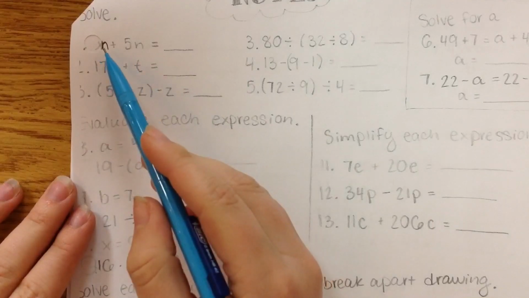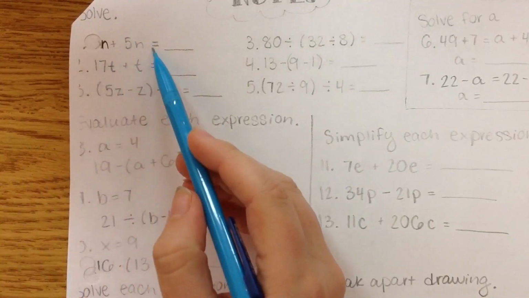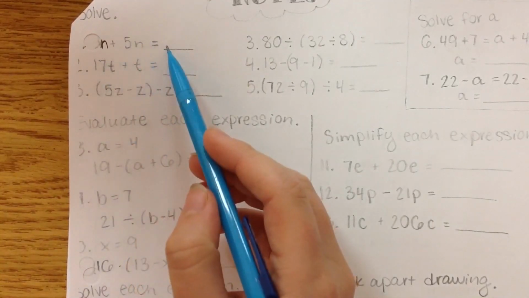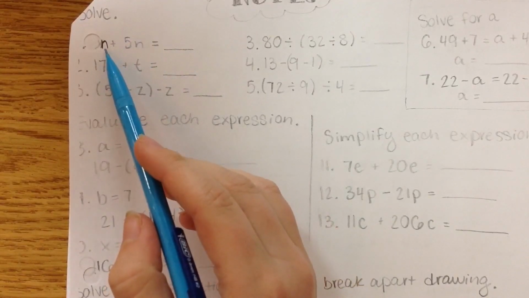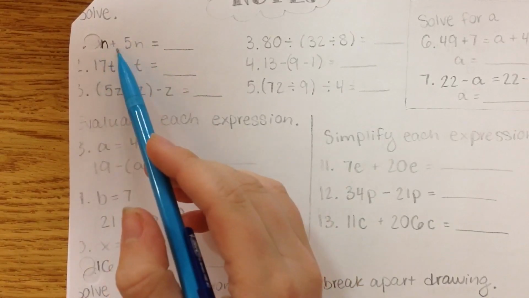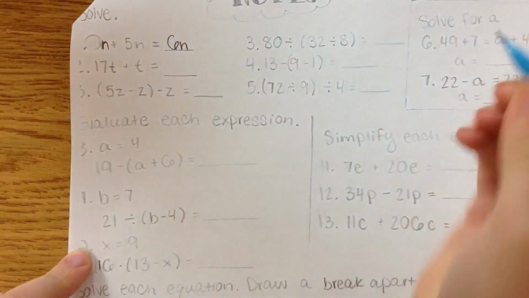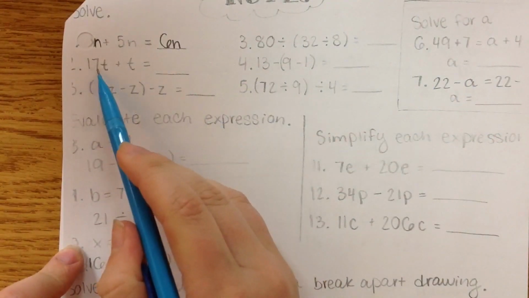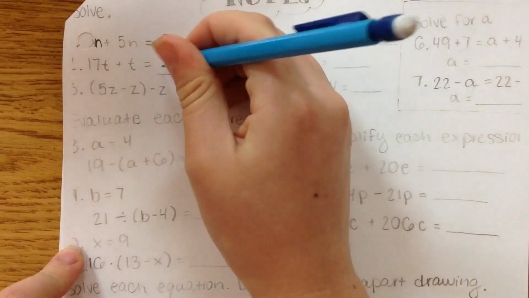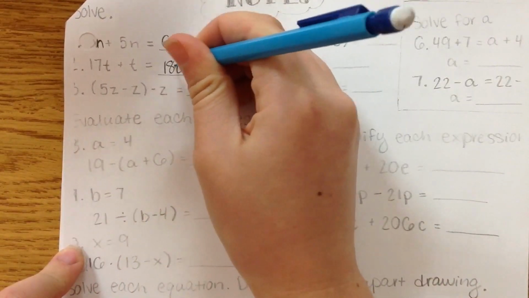Alright, so as a reminder, these n's you can kind of think of like apples or M&Ms or cats. It doesn't matter. Basically, you have 1 apple plus 5 apples, which gives you 6 apples. Here you have 17 apples plus 1 apple, which gives you 18 apples.